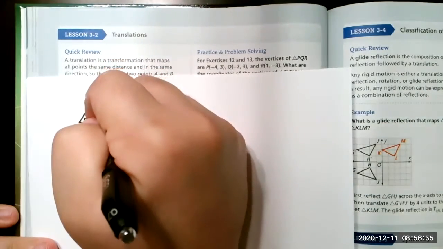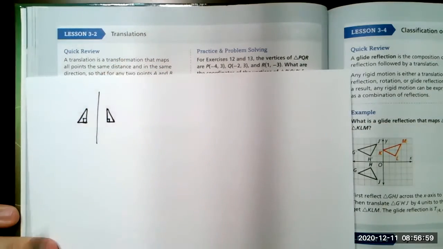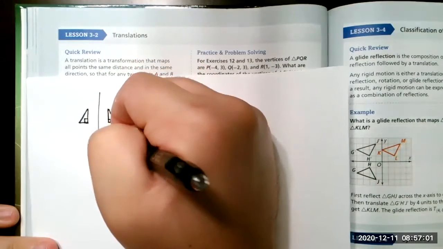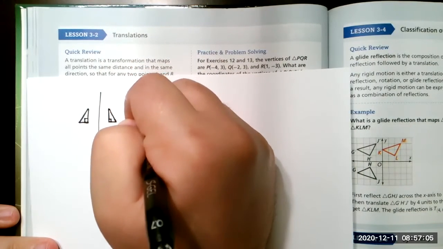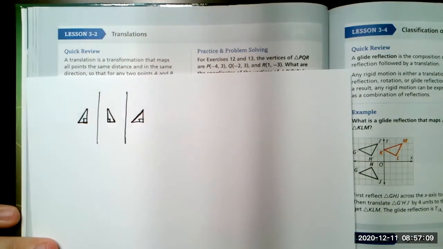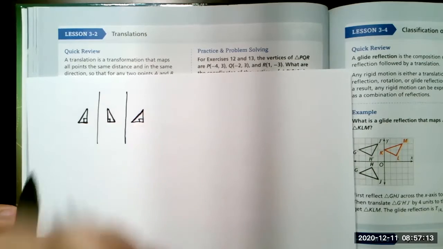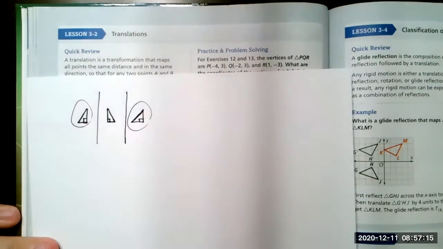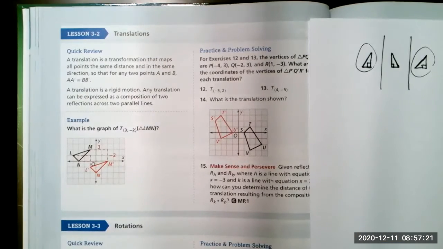So when I reflect it across that line, it gives me that shape right there. And now if I reflect it across the second line, these things do not look alike, but it's going to give me that. Imagine these triangles are exactly the same. So if I reflect it and then I reflect it again, notice that these two triangles look the same, right? At least fairly close. Again, excuse my details of my drawings.